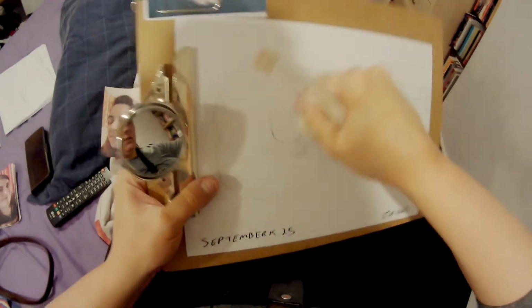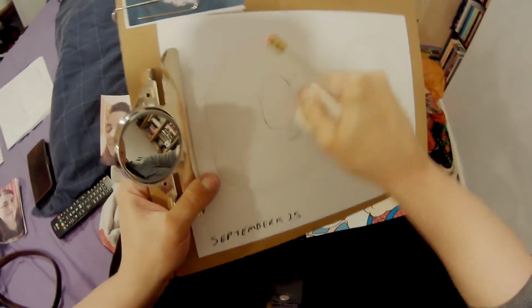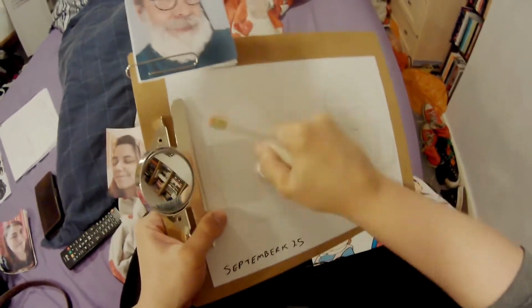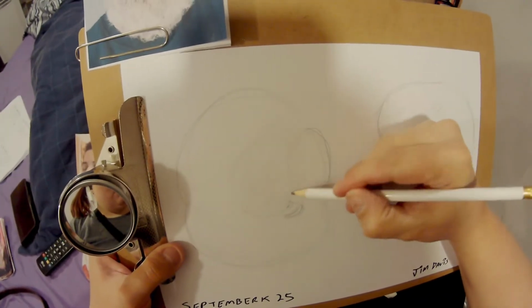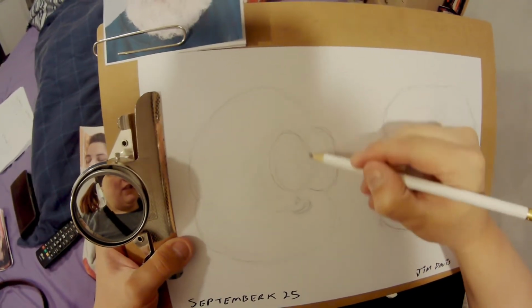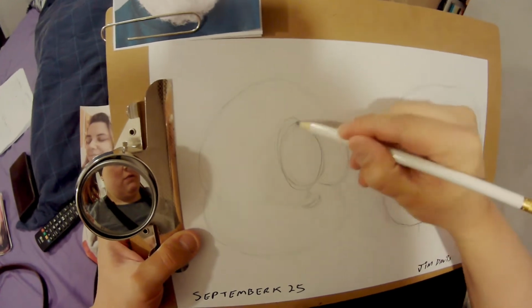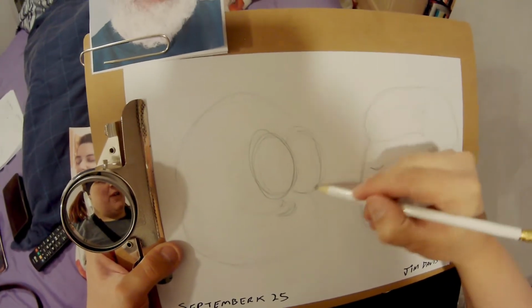Jesus. These characters shouldn't even be human. What the hell are we looking at here? They're like that. They're these crazy big eyes.